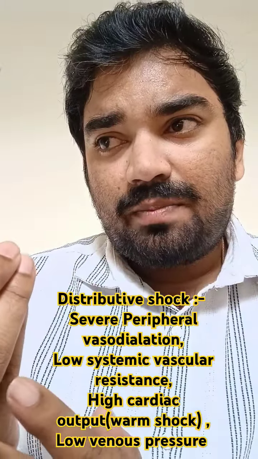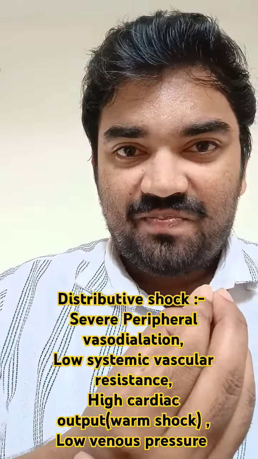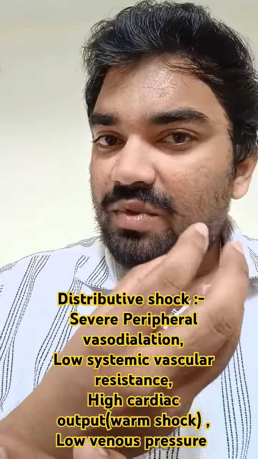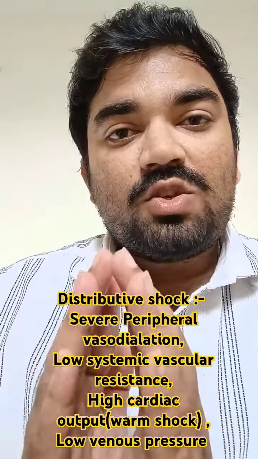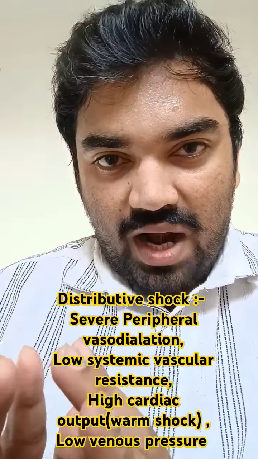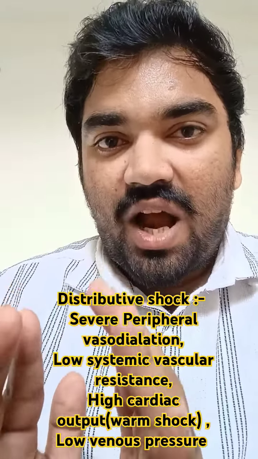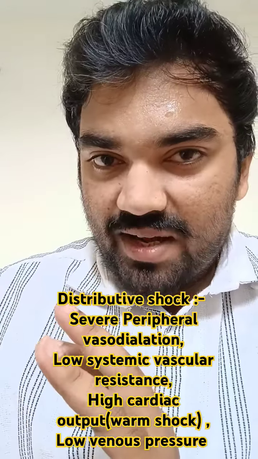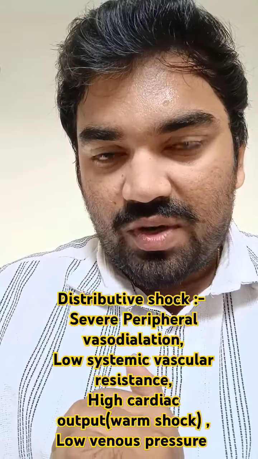Means the percentage of oxygen saturation returning to the heart is also high. So the heart will pump more blood. So there will be more cardiac output. So all shocks will have low cardiac output except distributive shock, which has high cardiac output. Because of high cardiac output, it is called as warm shock. Remaining shocks are called cold shocks.